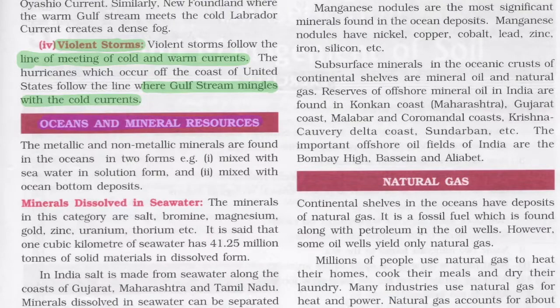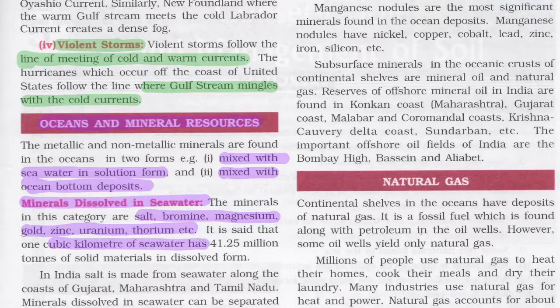The metallic and non-metallic minerals are found in the oceans in two forms: minerals that are mixed with seawater in solution form, and minerals that are mixed with ocean bottom deposits. Minerals that are dissolved in seawater include salt, bromine, magnesium, gold, zinc, etc. It is said that 1 cubic kilometer of seawater has 41.25 million tons of solid materials in dissolved form.